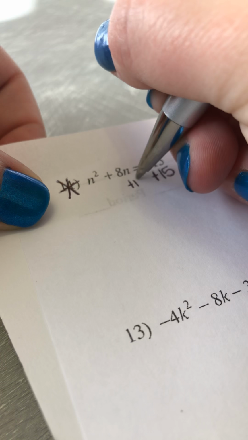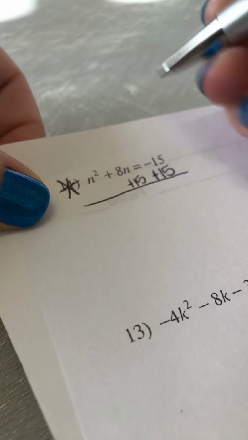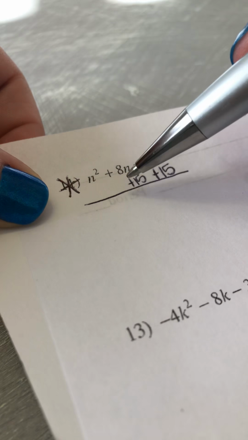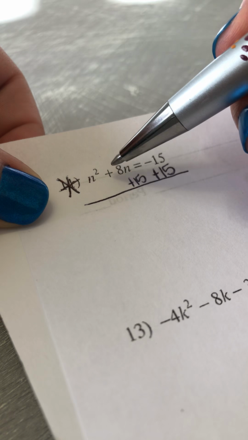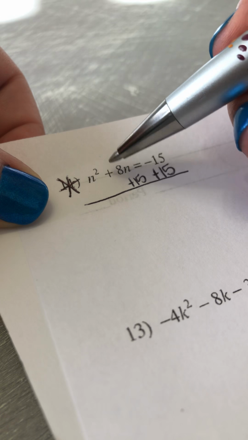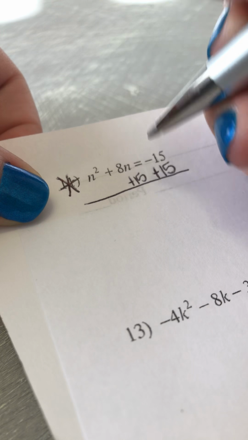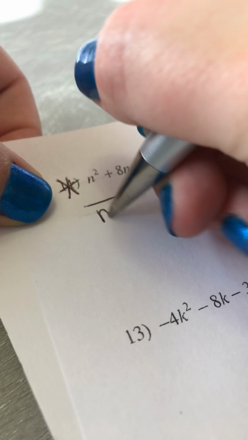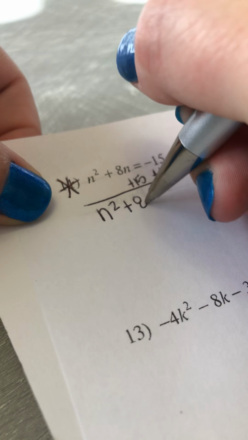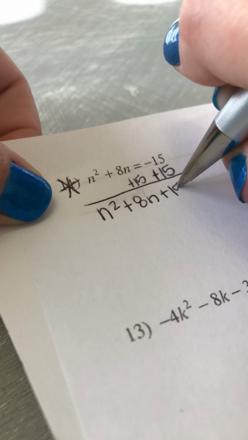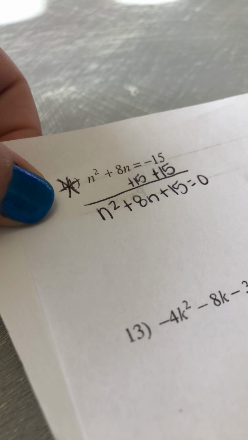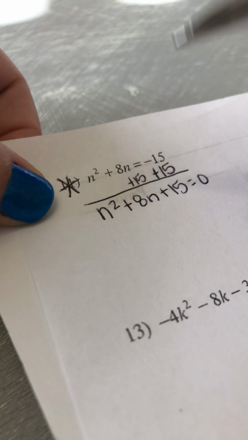to both sides. When I add 15 to the left side, you'll notice that you do not have a common term that you can combine with. You don't have a like term. So it's going to be n squared plus 8n plus 15 equals 0. Once you get your trinomial, you can factor this.